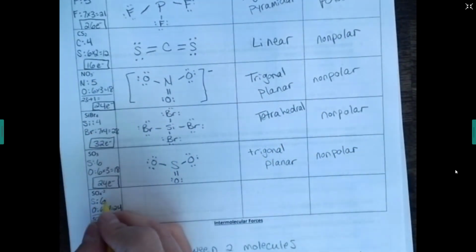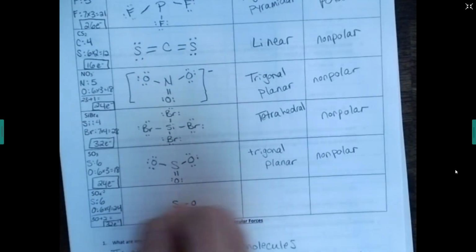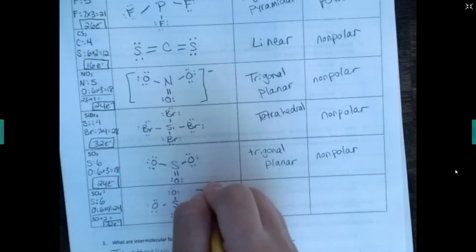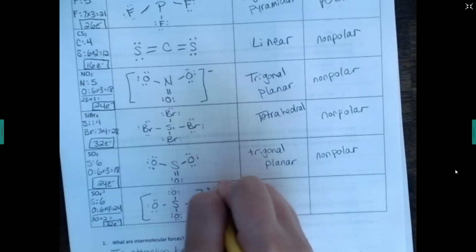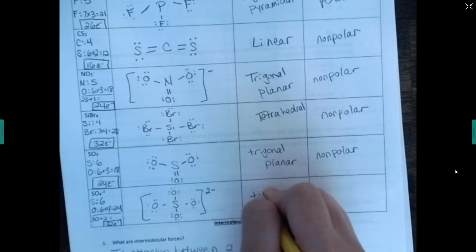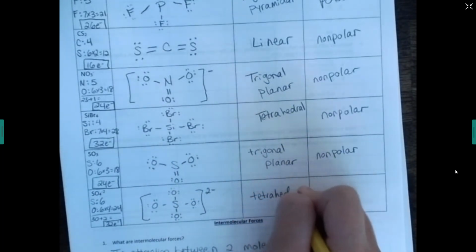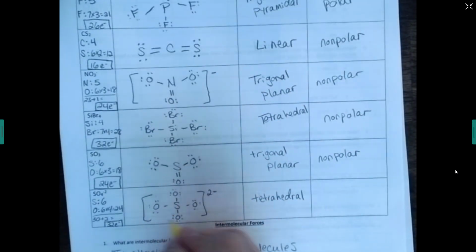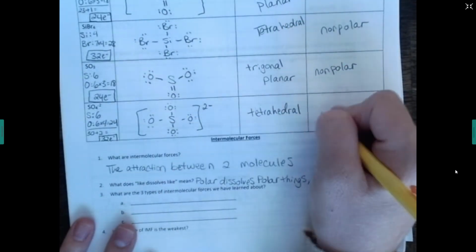Okay, SO4 with a -2 charge has 32 electrons. So we're going to have our 4 oxygens coming off here, fill up their octets. Because it has 4 bonds and no lone pairs, that is going to be tetrahedral. Remember, tetra means 4, so 4 bonds means tetrahedral. And no lone pairs around the central atom. It's also symmetrical, so that would be nonpolar.